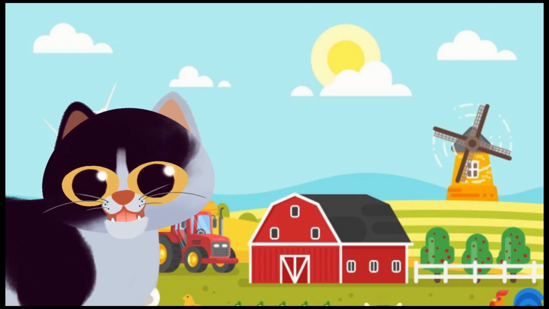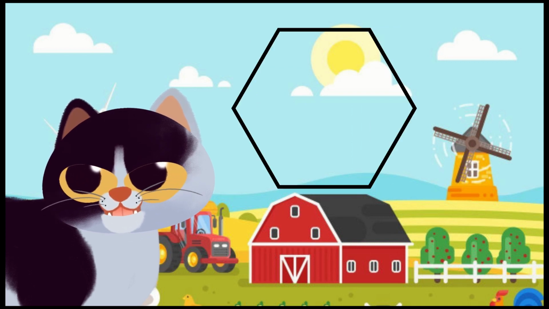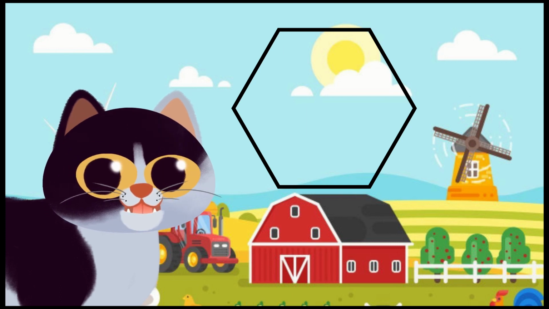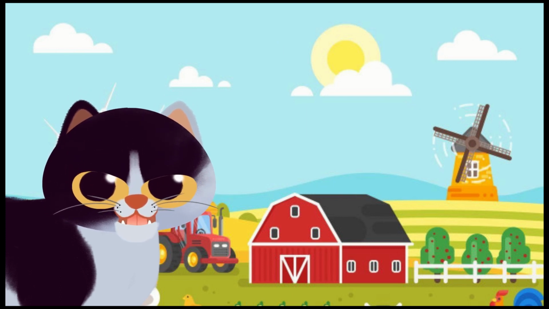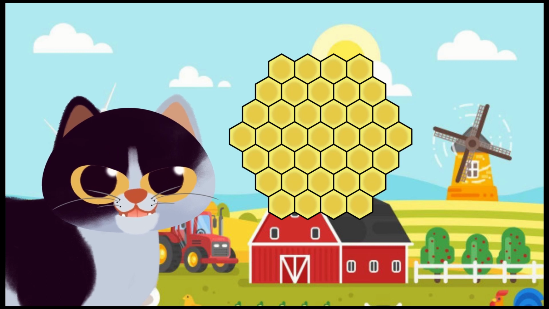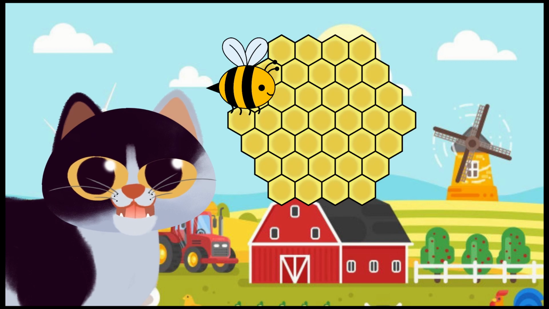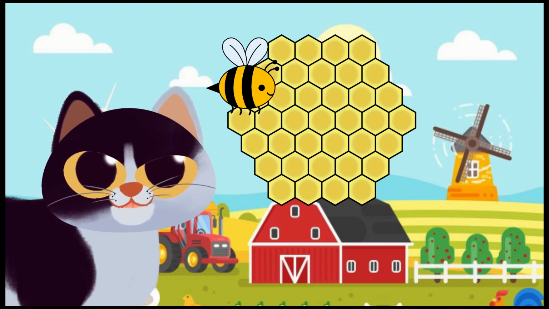A hexagon is a flat shape with 6 angles and 6 edges. Examples of hexagon shapes are honeycombs and the back end of a pencil. Bees connect hexagons to create a honeycomb.